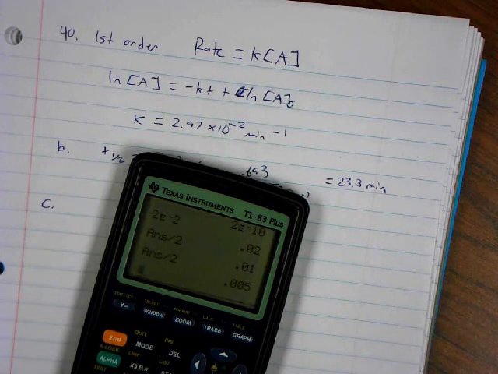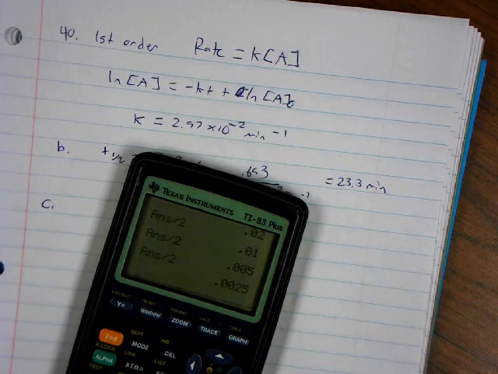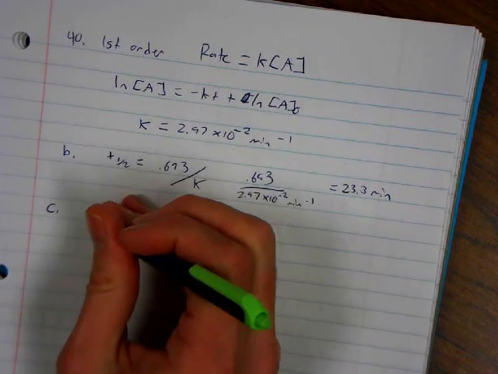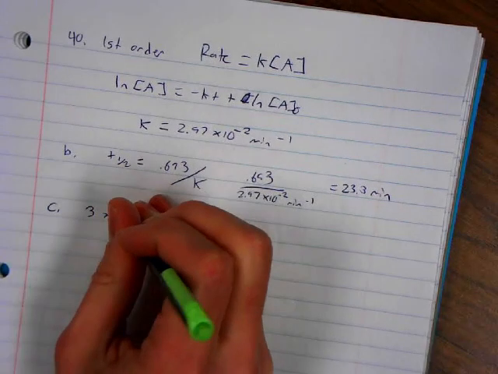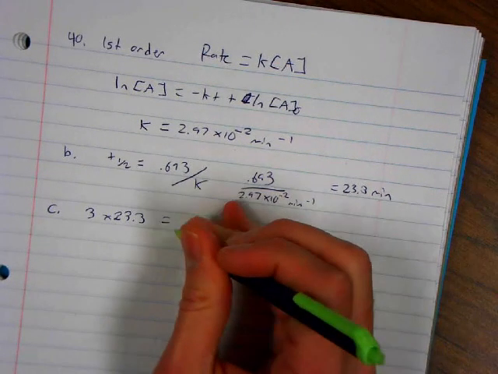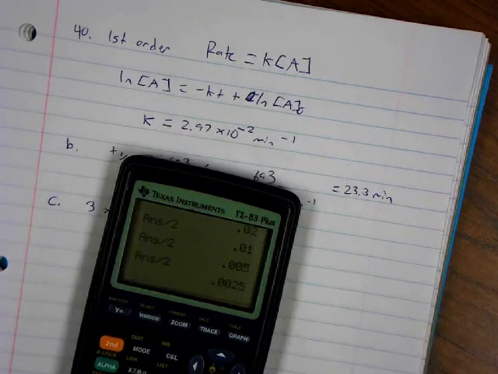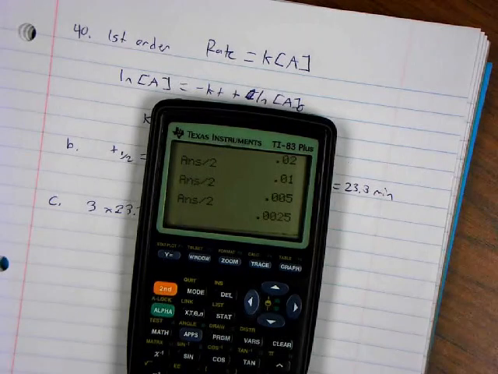What am I trying to get it to? 2.50 times 10 to the negative third. Divided by 2. How many half-lives did that just go through? I divided it by 2 three times, right? So I went through 3 half-lives. So 3 times 23.3 is what? 69.9. Yeah, that's going to give you 69.9.